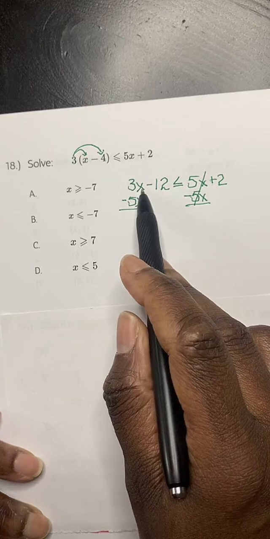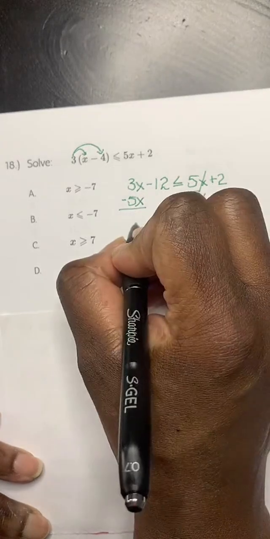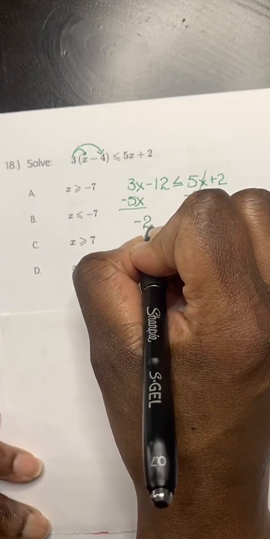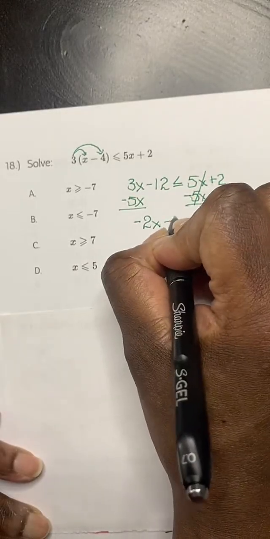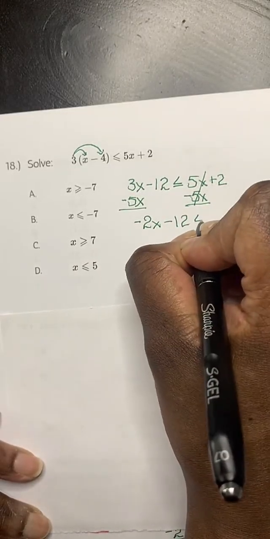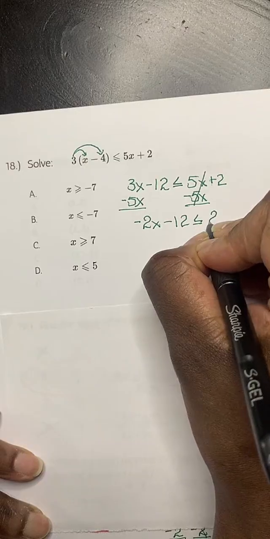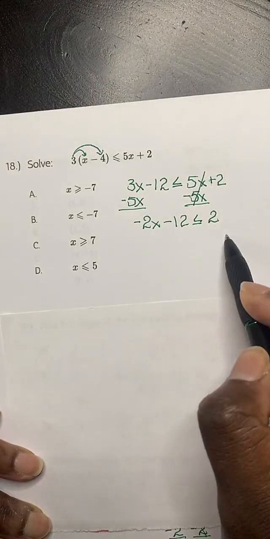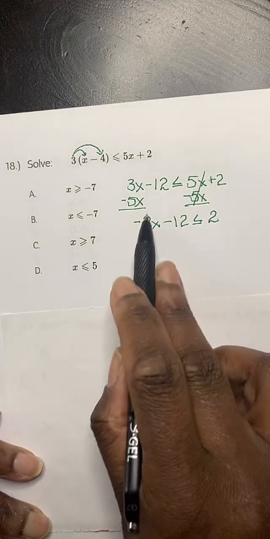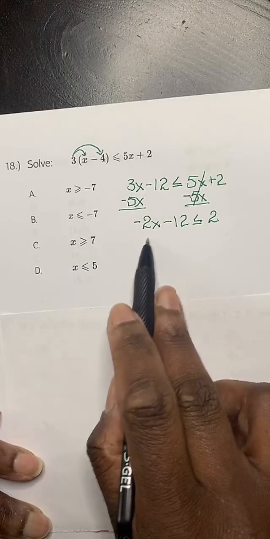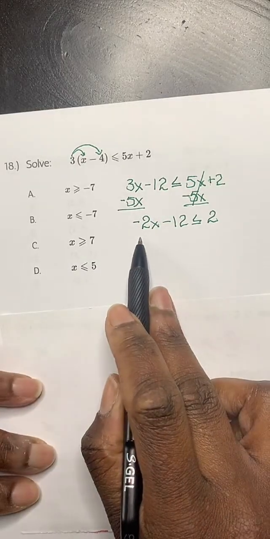So now we have 3x minus 5x. That gives me a negative 2x. Bring down my minus 12, my less than or equal sign, and the positive 2 that's left over. So now I want to keep my x and have it be by itself, aka isolation.